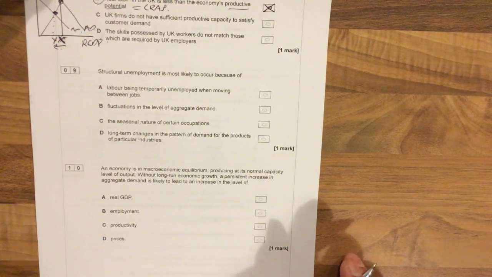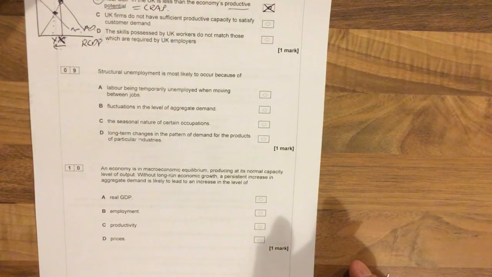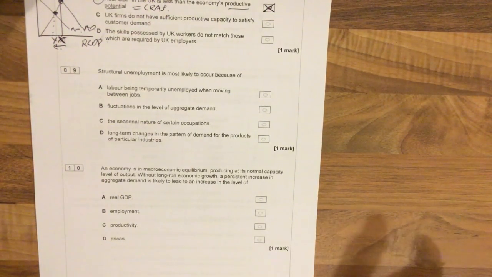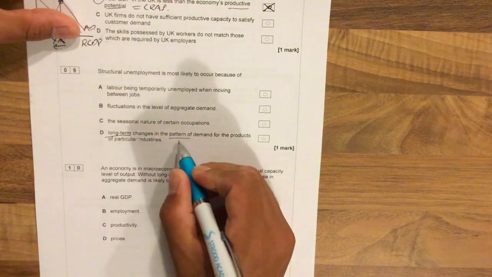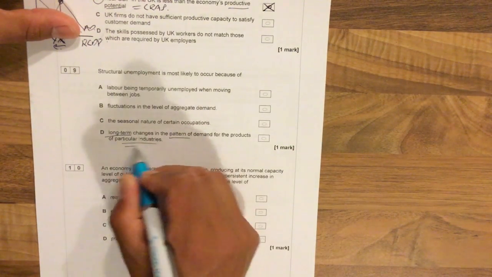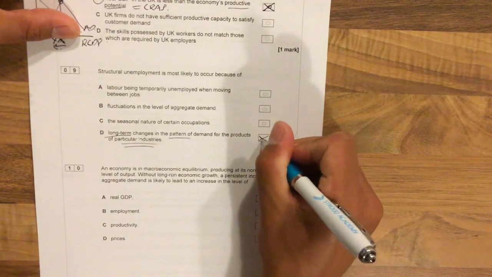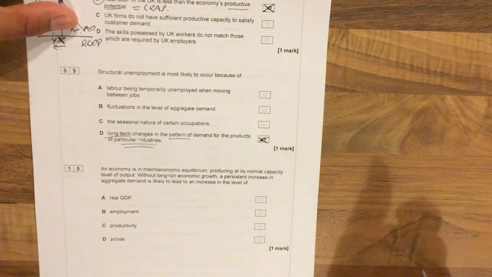Structural unemployment is most likely to occur because of... So structural unemployment is when industries have problems and the industries are declining, for example, the coal miners is the classic example, and therefore employers have to reskill and move into other industries, and it's usually long term, and I can actually see it there. So it's D, long term changes in the pattern, long term, which is the key, the pattern of demand for the products of particular industries. So it will have to be D for this one.